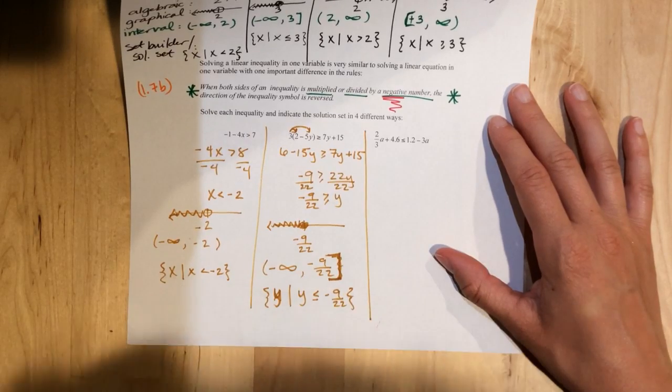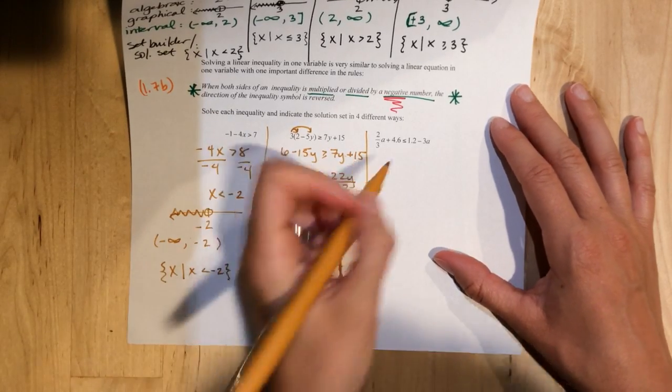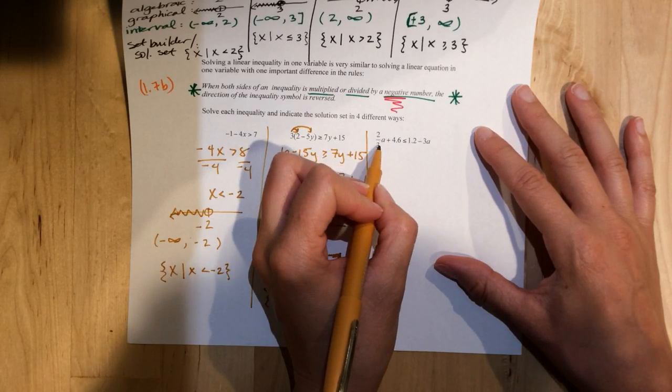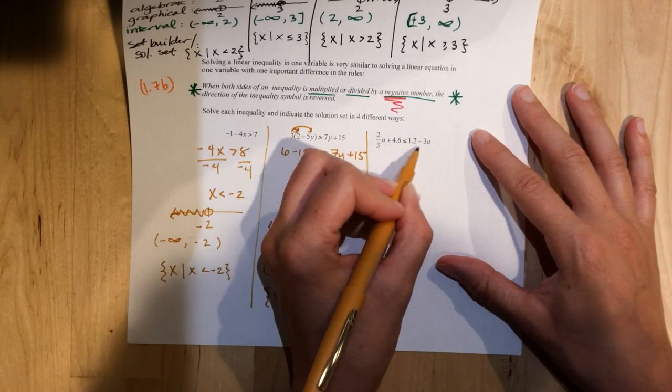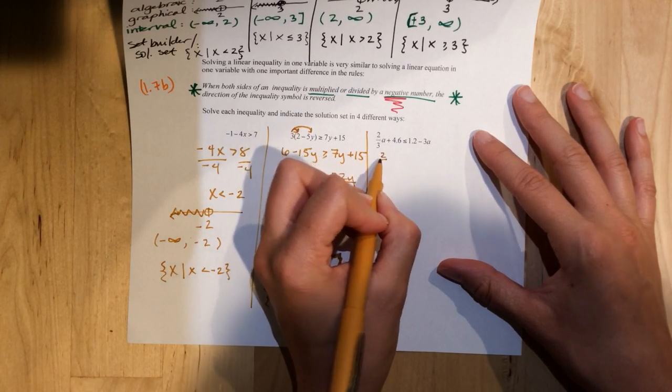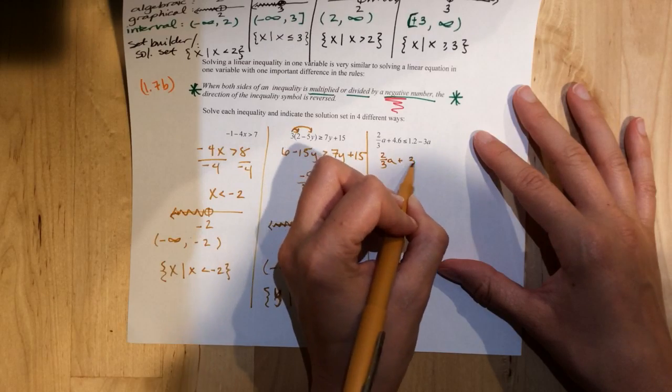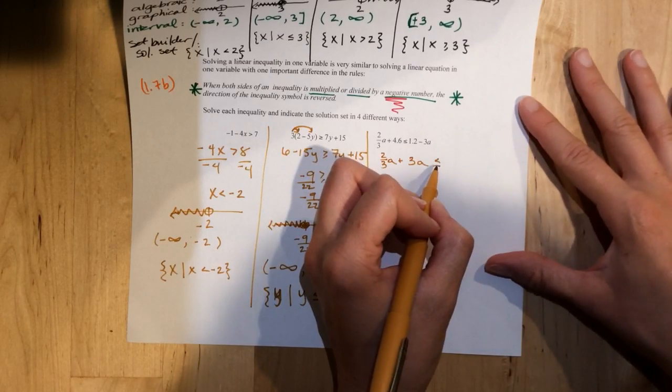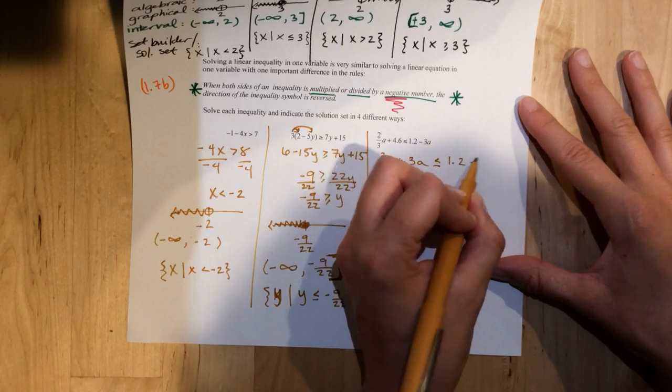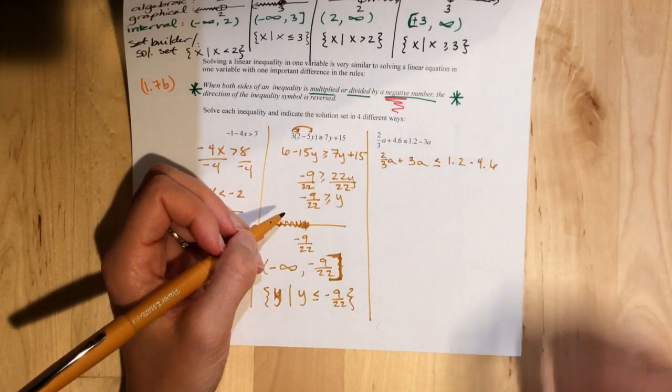So I still want to combine like terms though, right? So I'm going to add the 3a, subtract the 4.6. So I've got 2/3 a plus 3a is less than or equal to 1.2 minus 4.6.